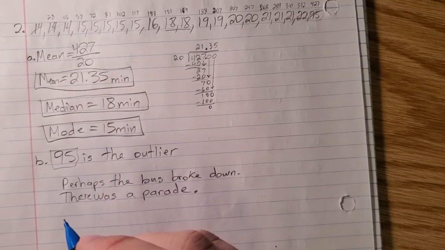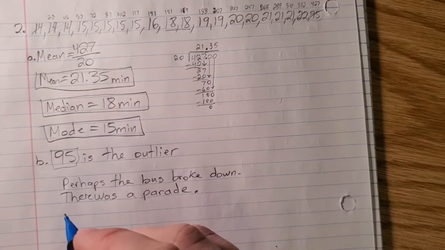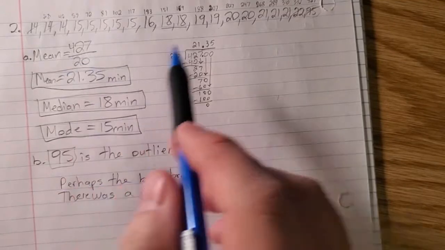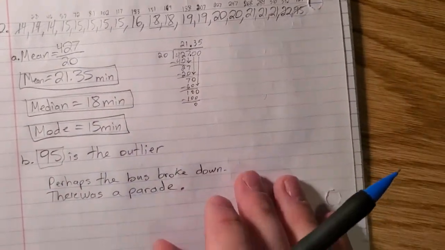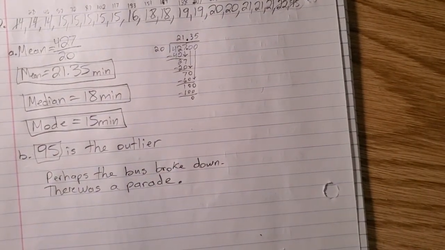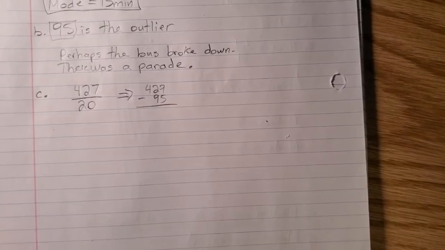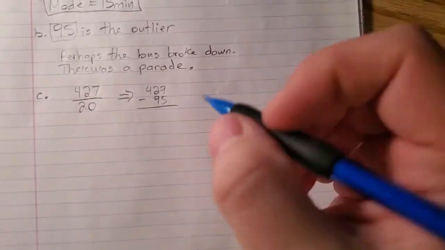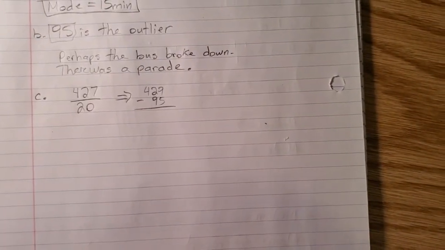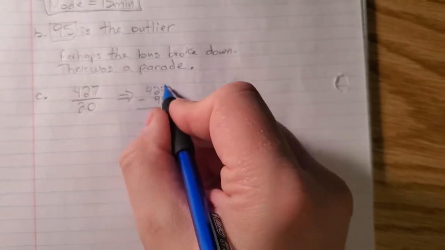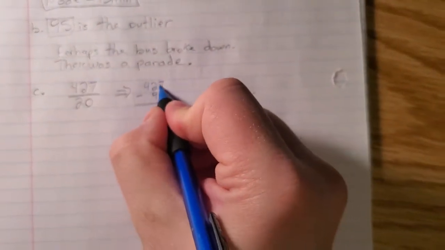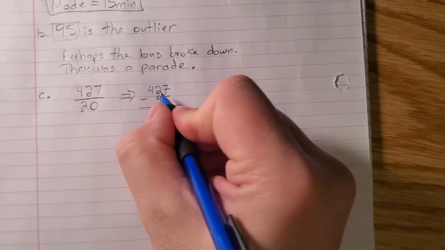Part C says to calculate the mean, median, and mode times without the outlier. So we're going to do these same calculations up here, but getting rid of that one number that's the outlier, that 95. And how is the average affected? So we're going to look at that. All right, so the mean was 427 divided by 20, but we're getting rid of that 95. So 427, we're going to get rid of 95 from it.